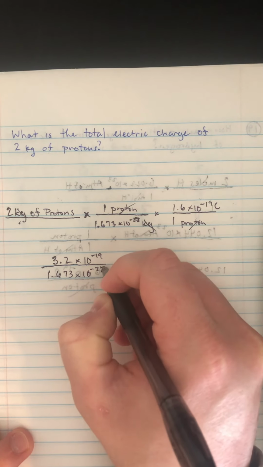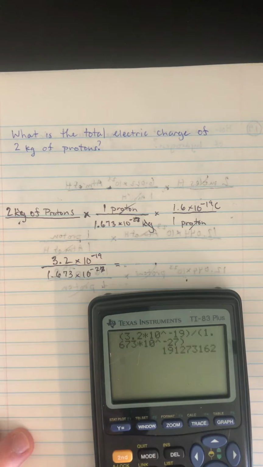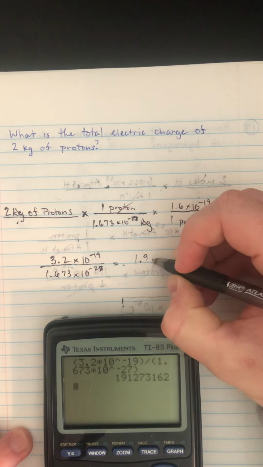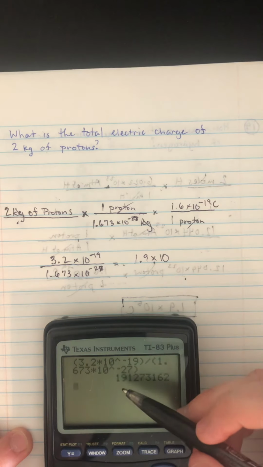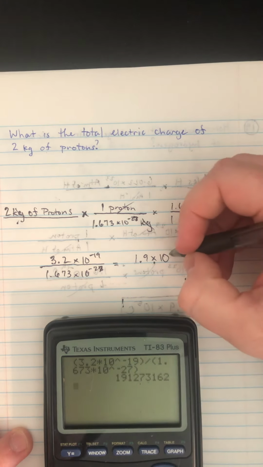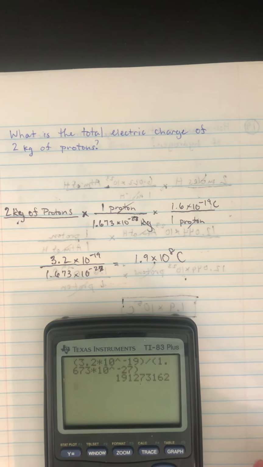Almost messed that one up. Yeah, that should be 27. Gives us 1.9 times 10 to the 8th. 1.9 times 10 to the 8th coulombs worth of charge in 2 kilograms.